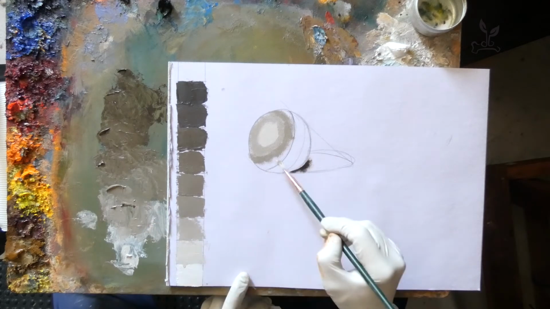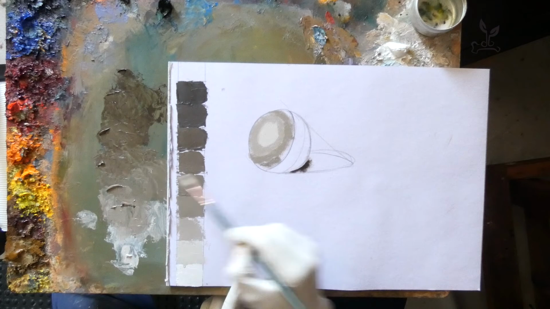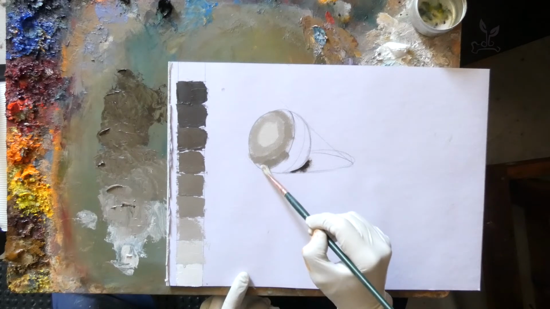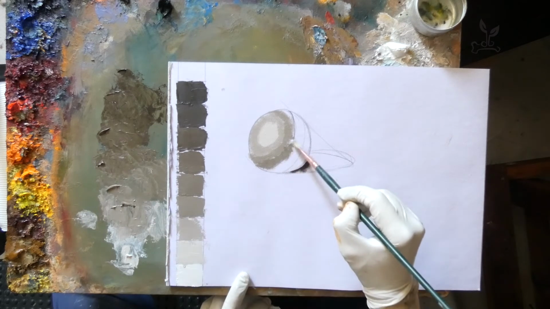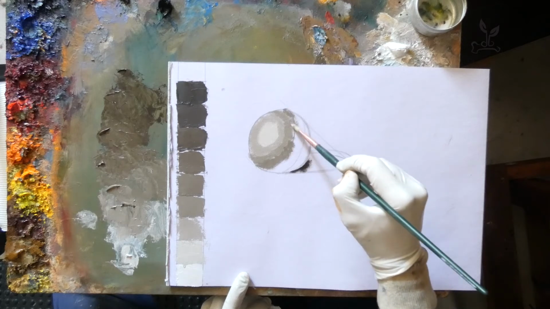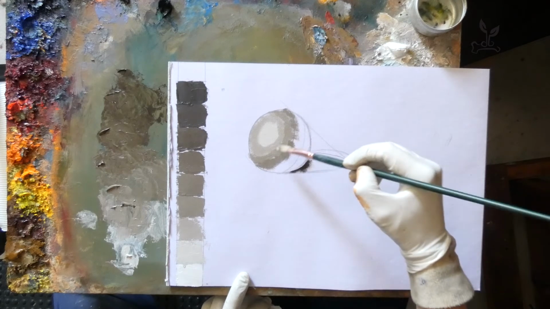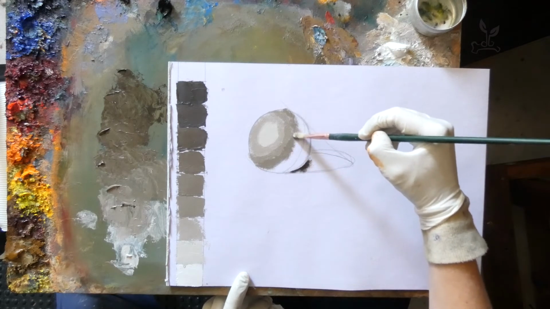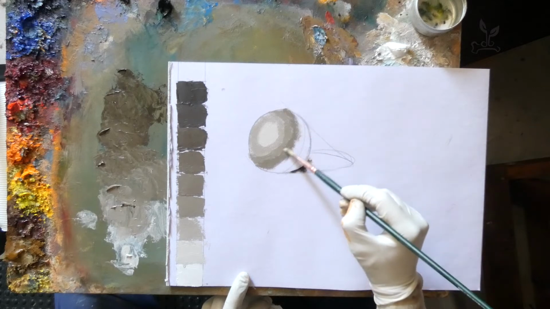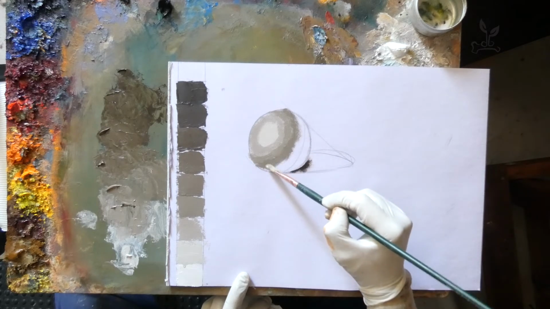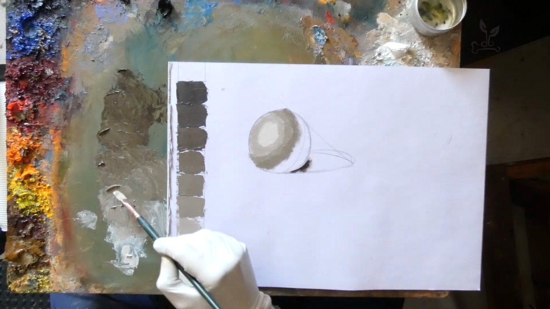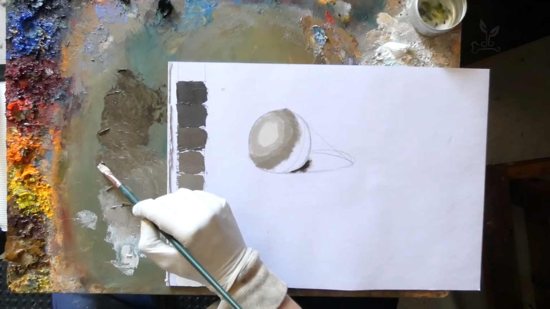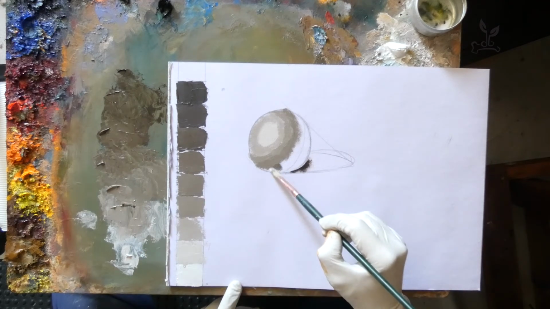Get to my next color, bring it in. Okay, and then further.